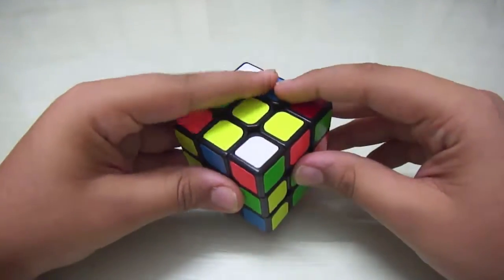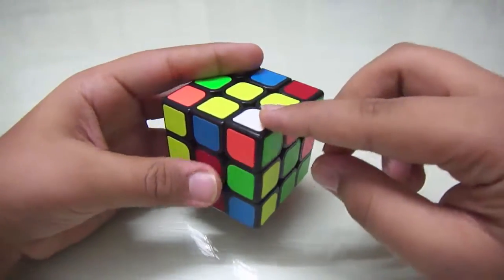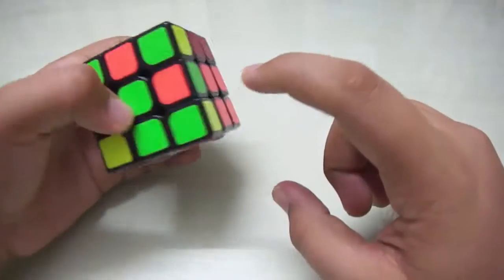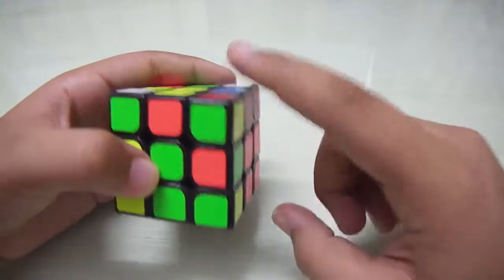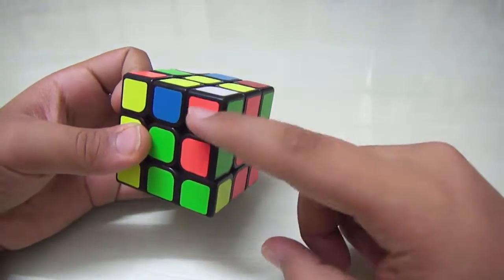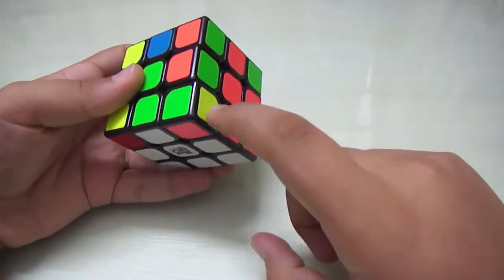So, the next step is pretty simple. You have your corner piece on the top layer. You have to bring it over its intended position. So, I can just do that by turning the top layer. You see that this brings the white, green and orange corner piece above its intended position there.